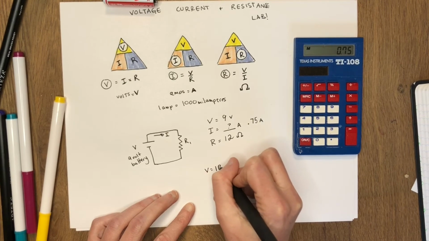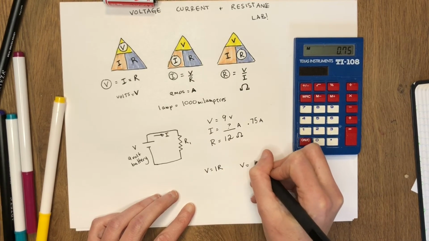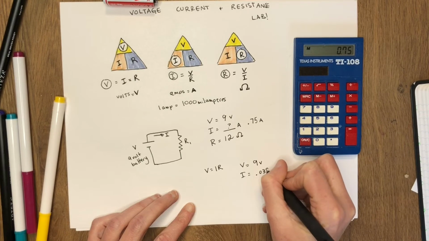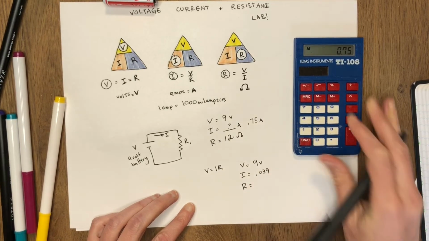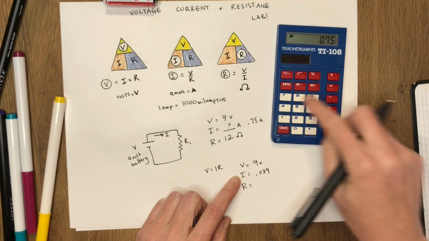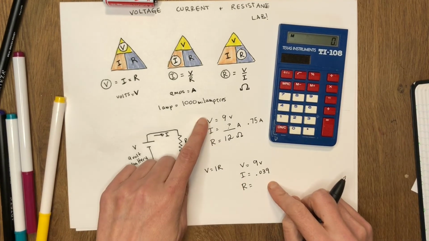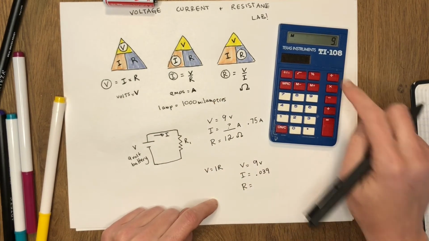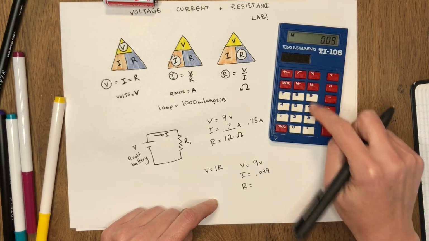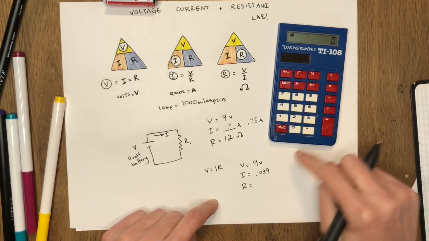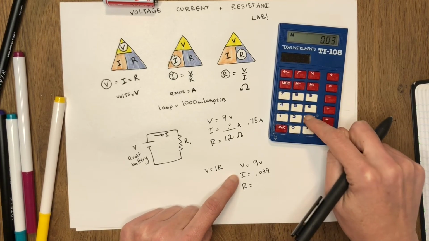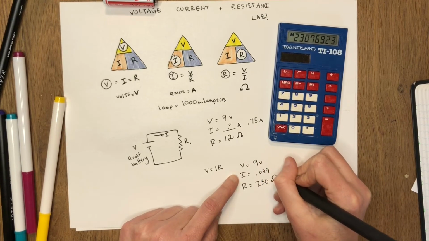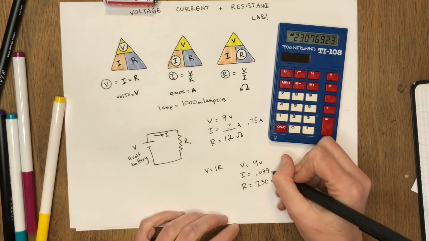All right, let's say I have my voltage, which I know is 9 volts. I know my current. I have an ammeter. I hooked it up to my circuit that I drew, and I know that my current is actually 0.039 amps. Okay, now I need to solve for my resistance. So remember, I can just cover up that R, and I can see V over I, and I can do this equation. I can do 9 divided by 0.039, and I get 230.7, so really 231 ohms, okay?